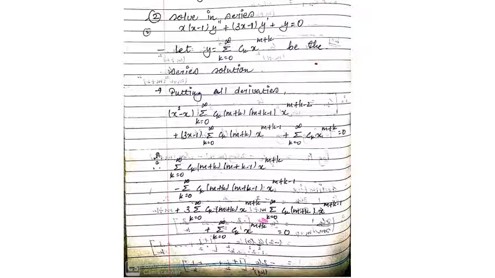First of all, you have to check whether it is from an ordinary point or a singular point. It is a singular point here; I have not written it here, but don't forget to write it. Then you will find its series solution, so here it will be y equals summation k equals 0 to infinity of c_k x to the power m plus k. Now you have to find y dash and y double dash, as they are given in the equation.